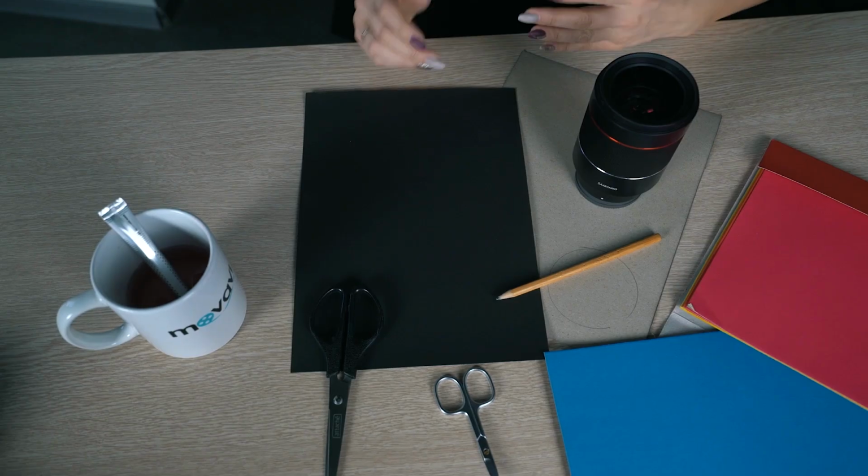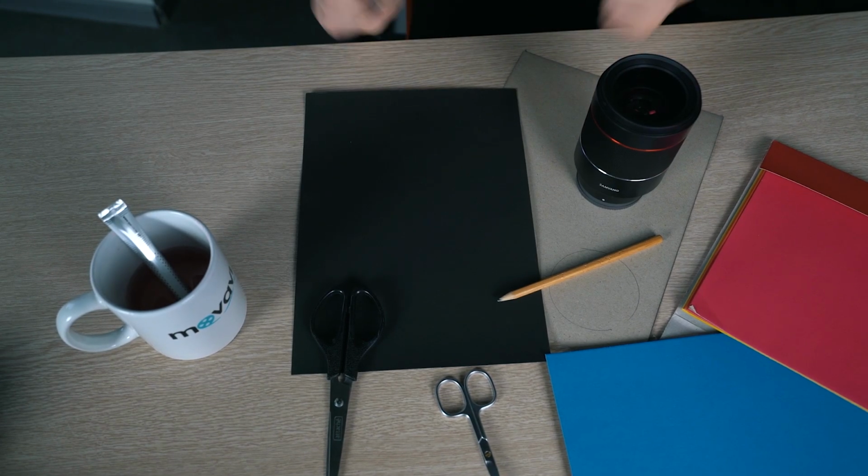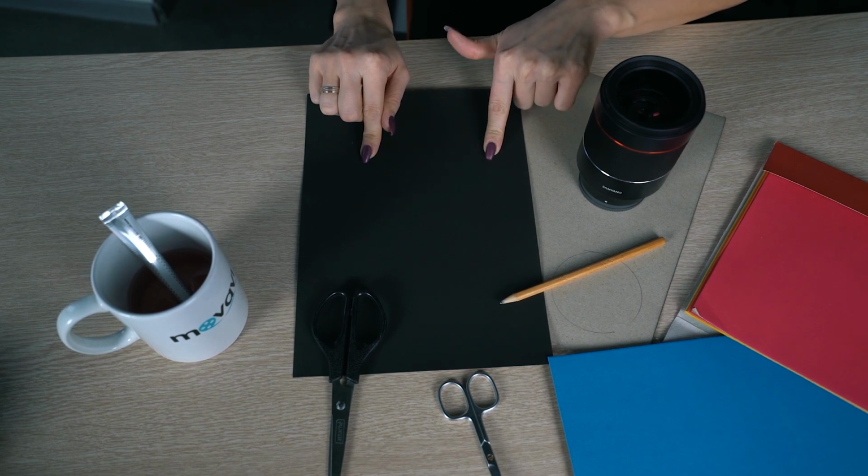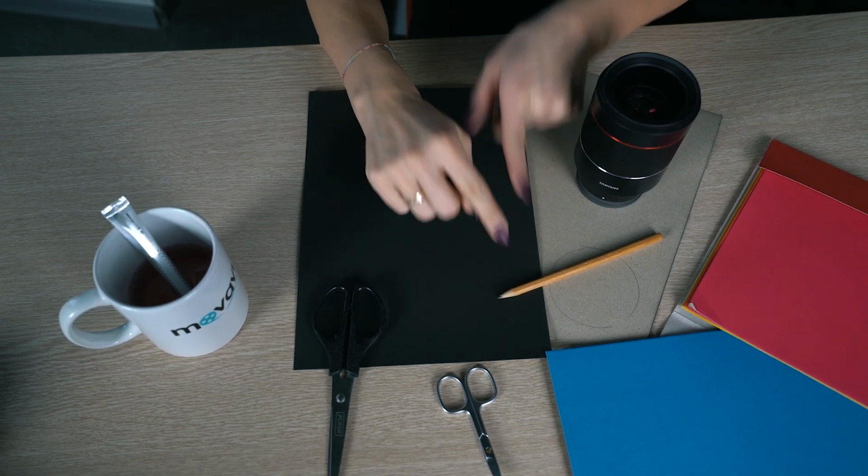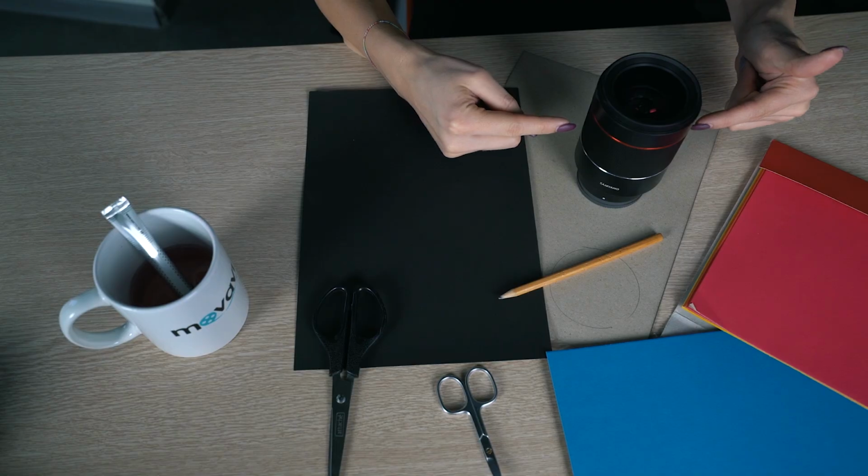It's DIY time! Be ready to fail at it the first time, and the second one as well. Probably the third one, but you're gonna get lucky someday. Now, all you need is a little patience, a sheet of stiff black cardstock, some scissors, a pencil, and the lens you're gonna shoot with.